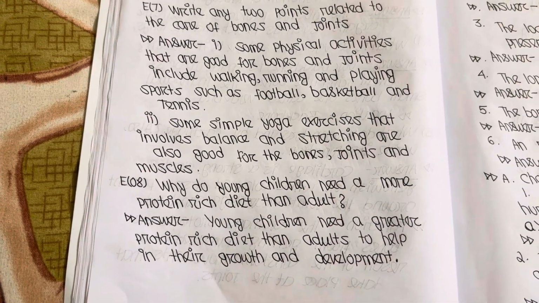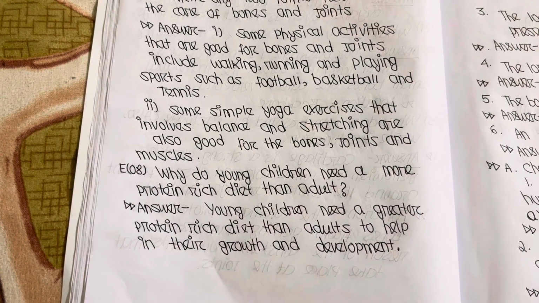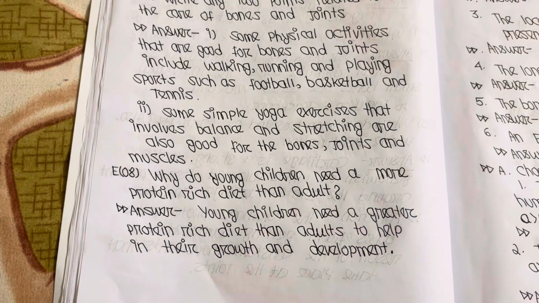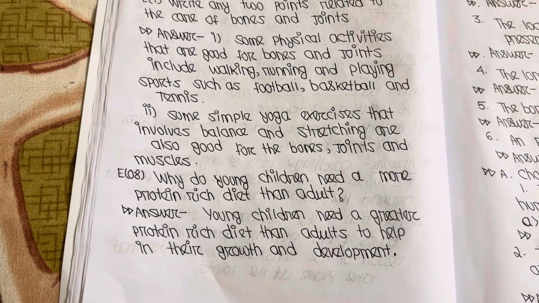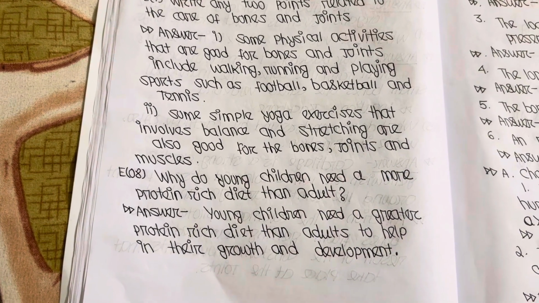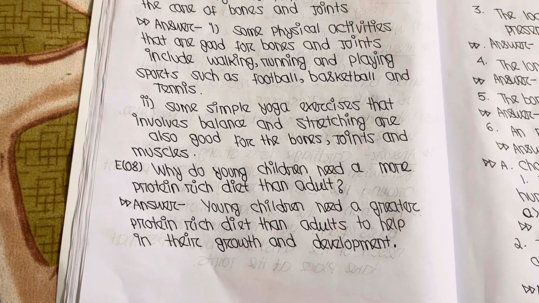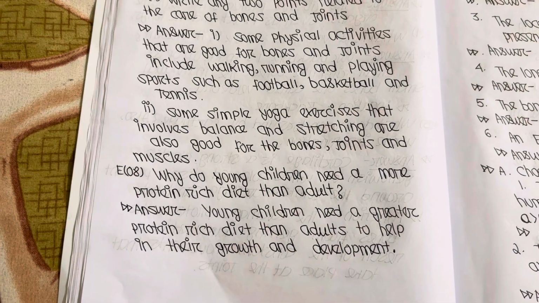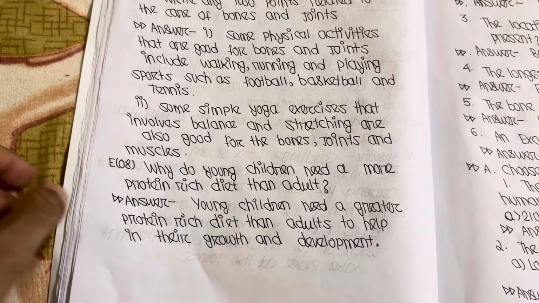Now comes question number 8. Why do young children need a more protein rich diet than the adult? Answer. Young children need a greater protein rich diet than adults to help in their growth and development.